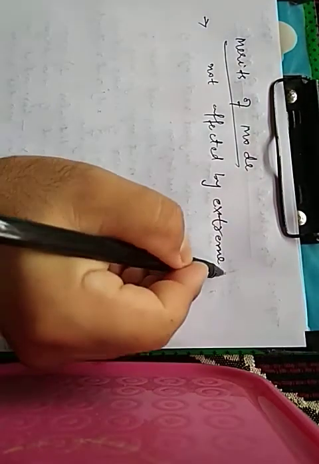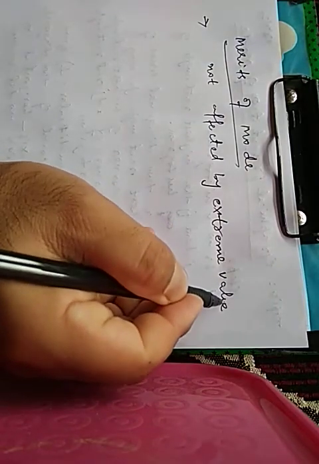Extreme value is that value in a given statistical series which largely varies from the other values of a variable. But in case of mode, it does not affect.